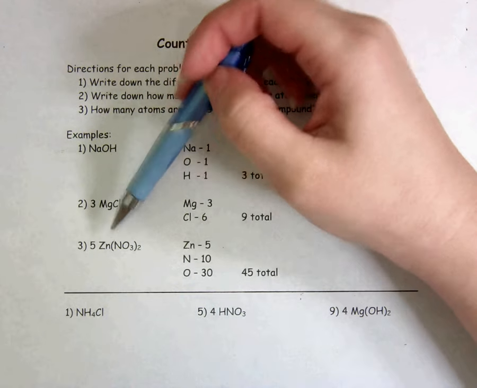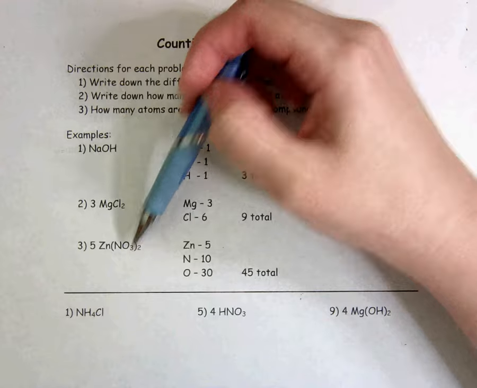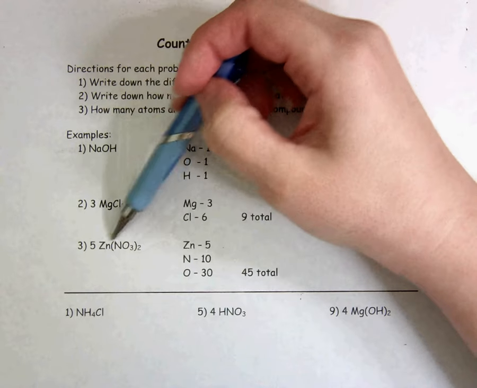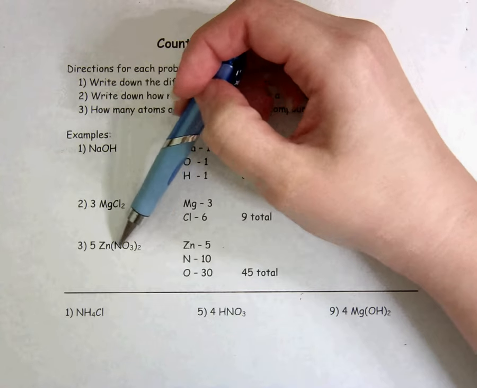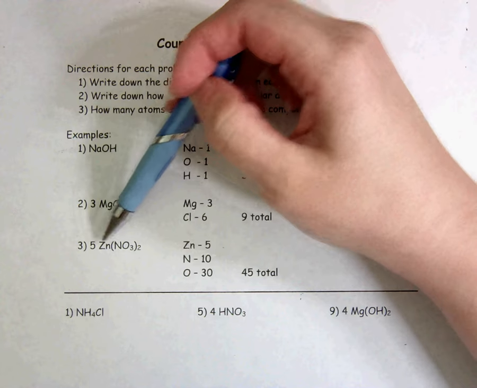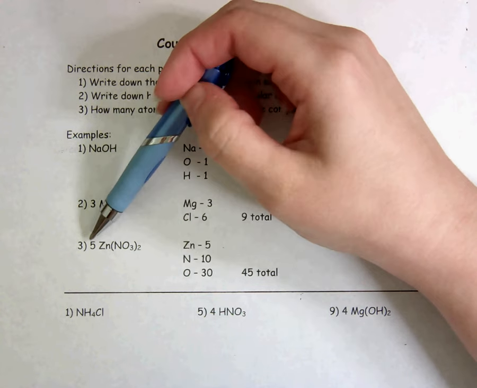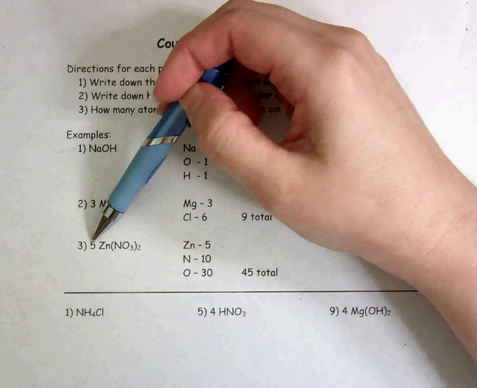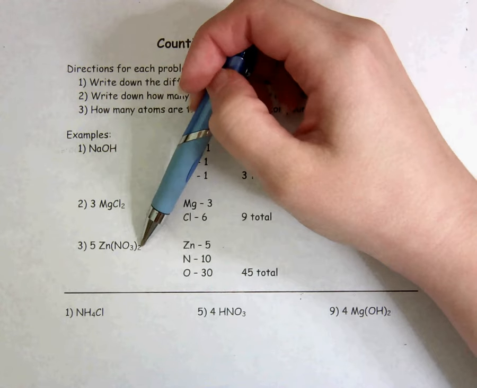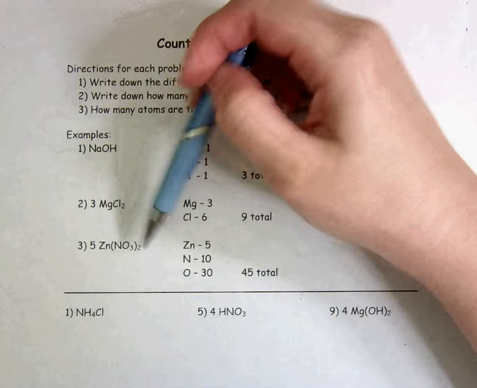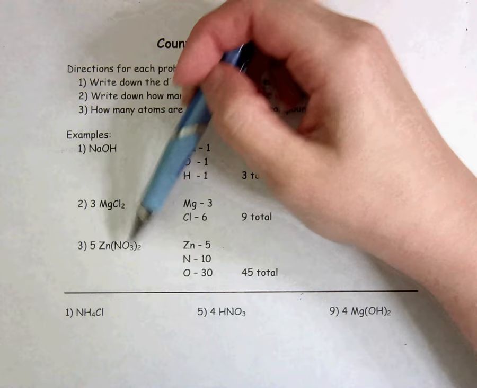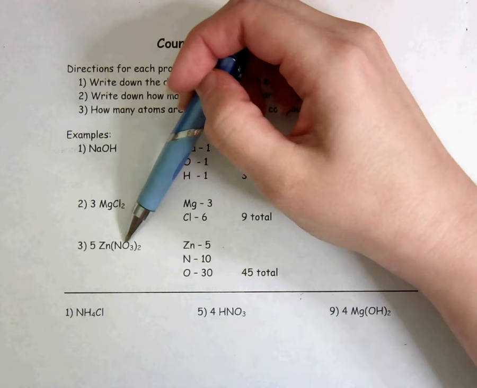Now in this case it gets a little trickier because we have parentheses. This parentheses here means that I have 2 of everything in the parentheses. So I have 2 sets of NO3 in this compound. And then I'm also saying I have 5 of the whole compound. So this 5 coefficient in front will multiply by everything in there just as this one did. And this 2 subscript outside parentheses will multiply by anything inside the parentheses. I always look at what's just to the left of the subscript.